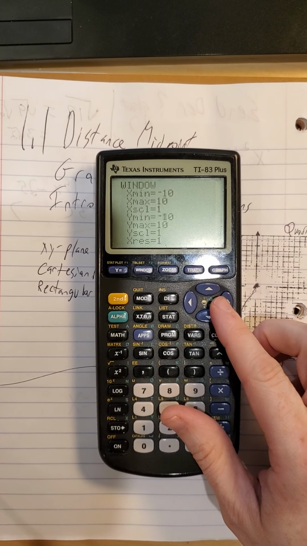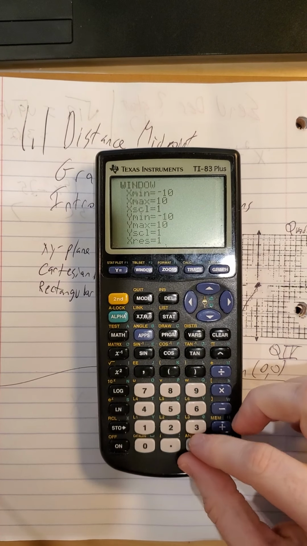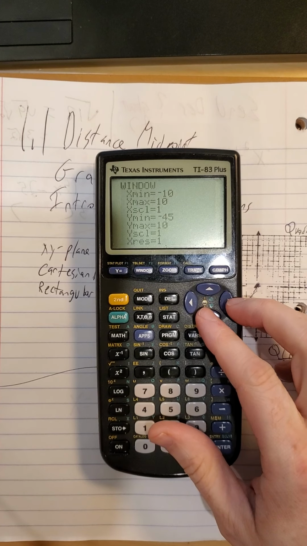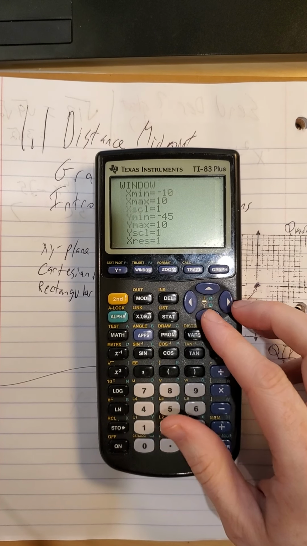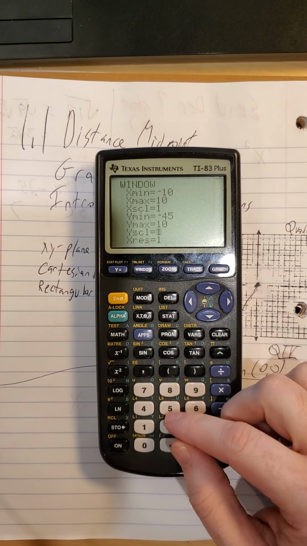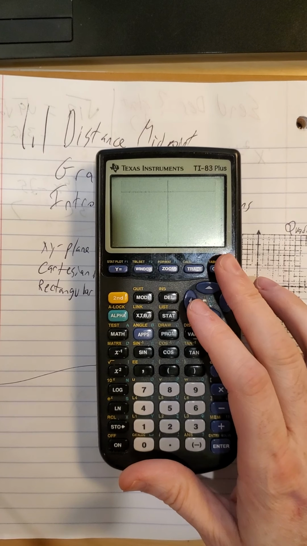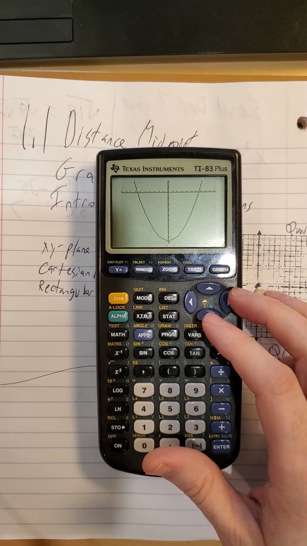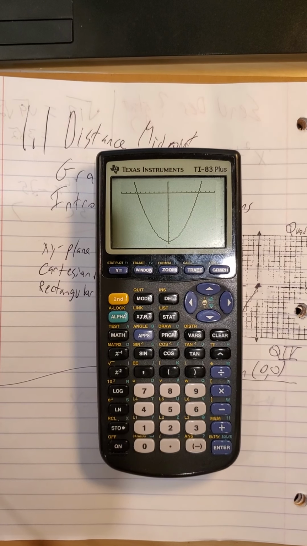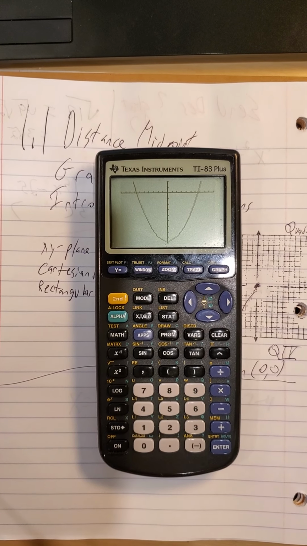The y min, pardon me, we'll set that down to -45 instead of -10. Max, we'll keep it at 10, and instead of counting by ones, we'll have hash marks, let's say maybe every 5. And we'll hit graph, and it'll put in the new parameters. So now I have all of sort of the key points on the screen. So you will occasionally have to adjust your window when we're graphing something.